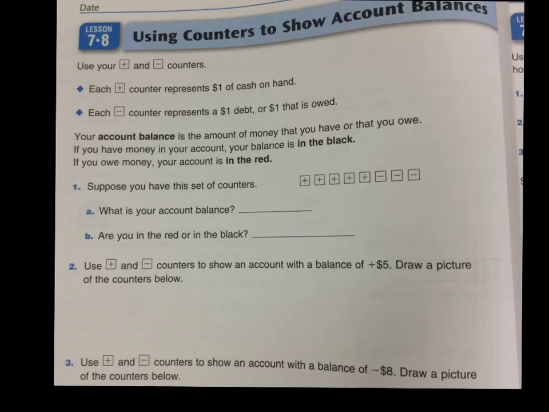Lesson 7-8, using counters to show account balances. So here we're working with positives and negatives. Use your plus and negative or minus counters. Each plus counter represents $1 of cash on hand. Each negative counter represents $1 in debt, or $1 that you owe.